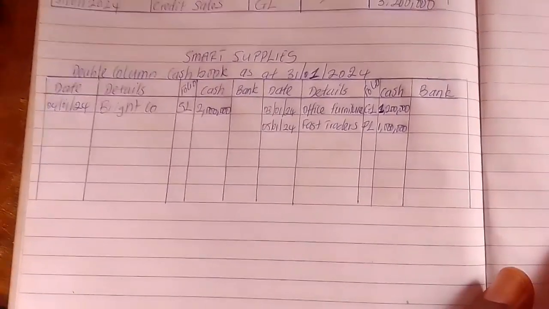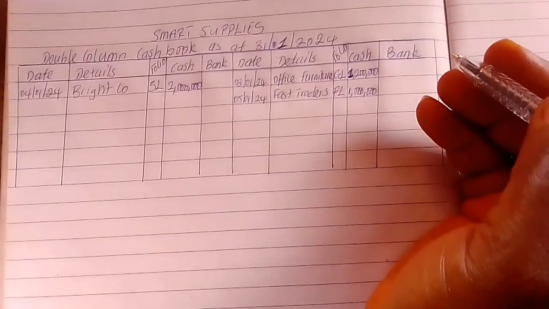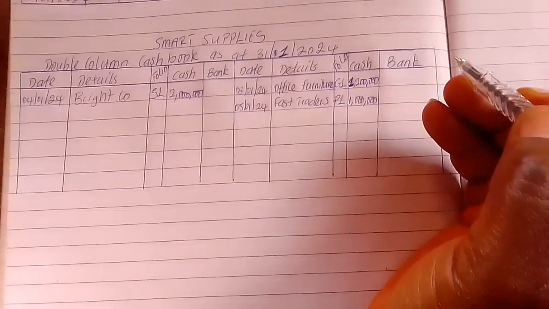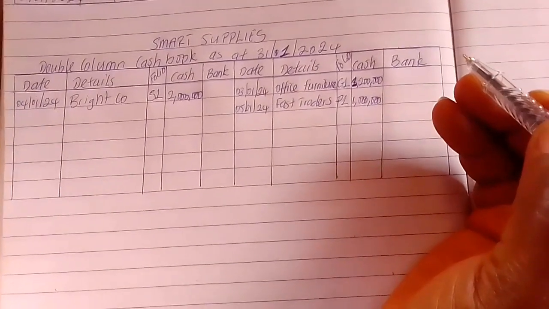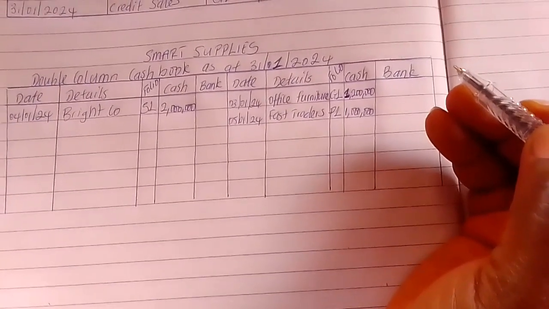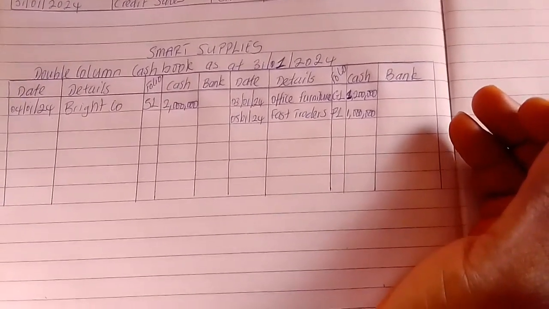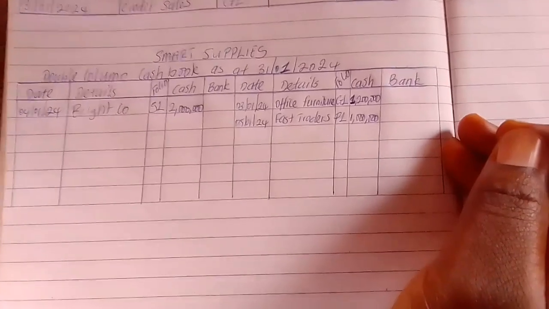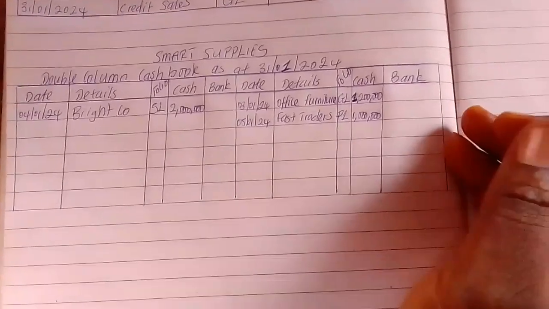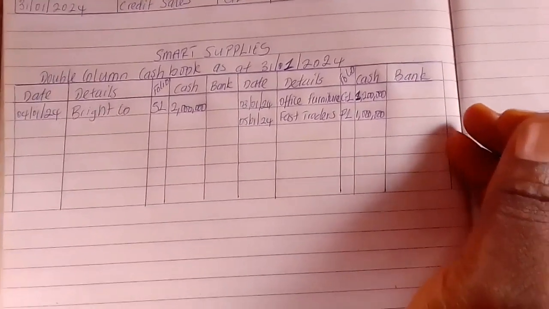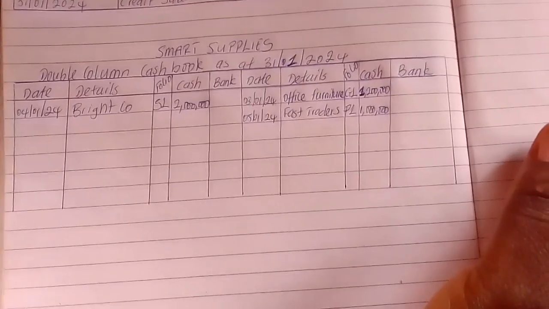Then if we go to the 8th, we will see that Smart Supplies took 800,000 and deposited it in the bank. In the cash book, there's something called a contra entry. A contra entry is an entry that affects both cash in hand and cash at bank. So once the cash is leaving from cash in the safe and is entering the cash at bank, it is a contra entry.